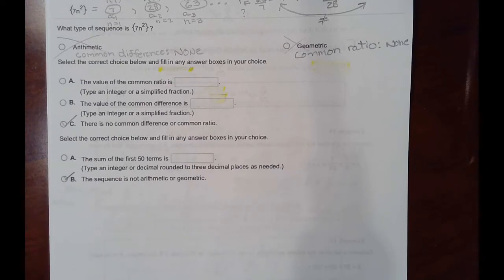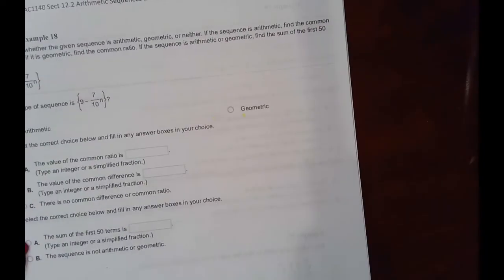Okay, because there's no formula you could use. You've only been taught formulas for finding the sum for arithmetic and geometric sequences, so that's why it doesn't make sense to try and find the sum. Okay, moving on to example 18.